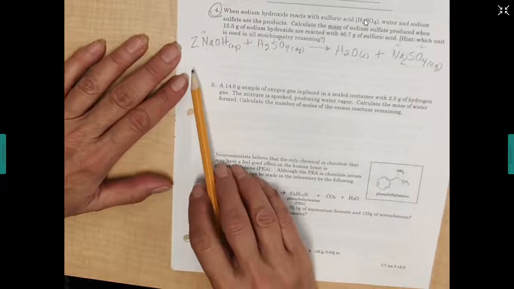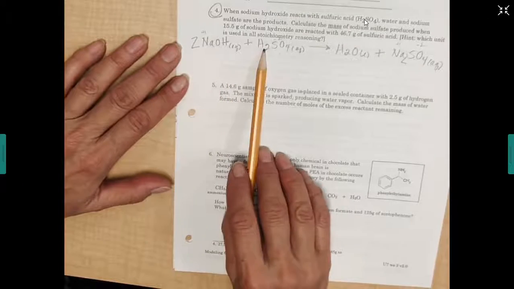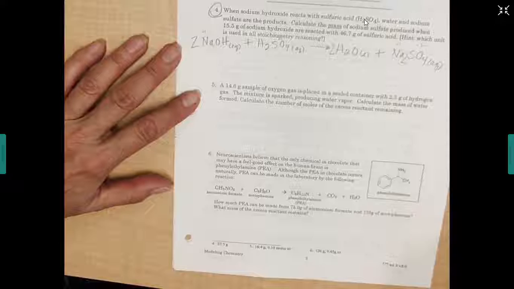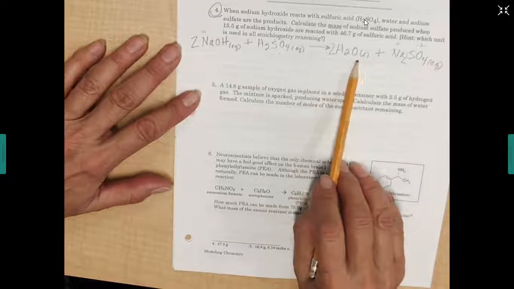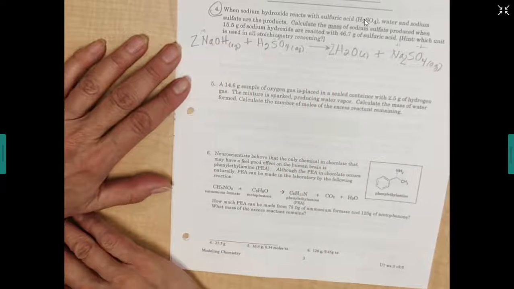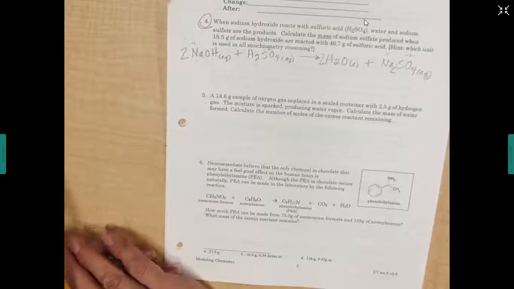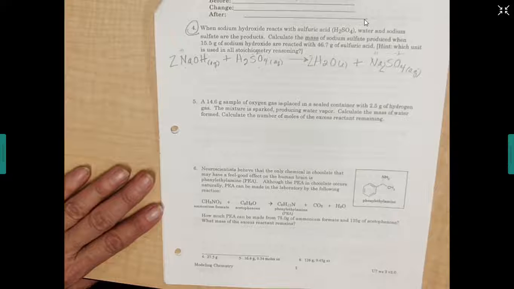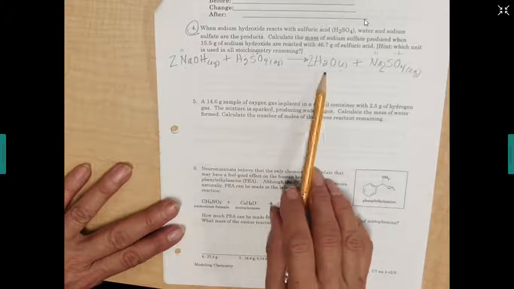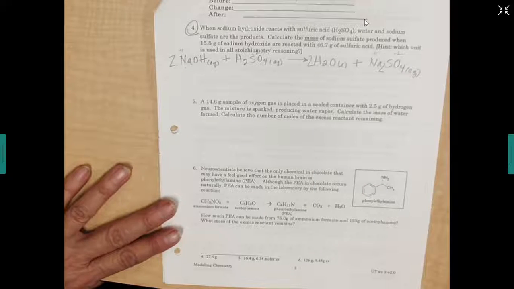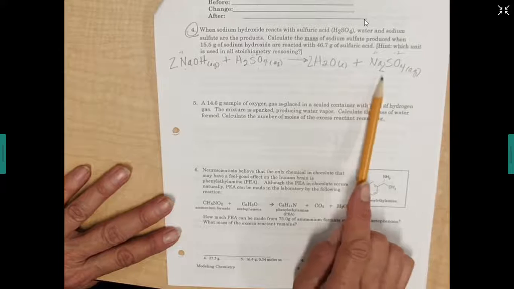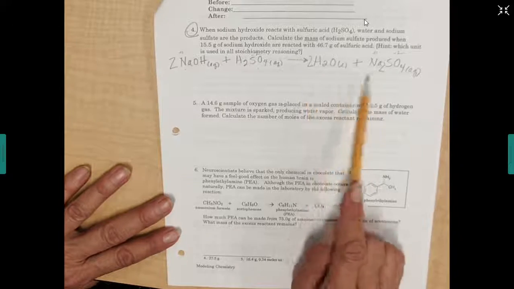1 SO4. We got 4 hydrogens, only 2 there, so probably 2. I think we're good. Is that balanced? I think we're pretty good. Anybody see any glaring error in my balancing of this? If you can't balance the equation, generally the problem is that you haven't created correct nomenclature for products. So if you're having a hard time balancing equations, check the products.